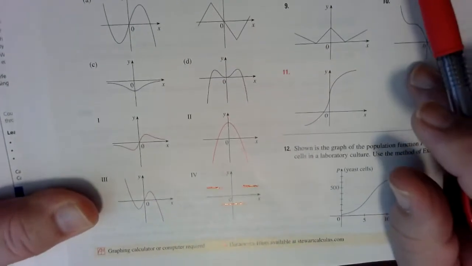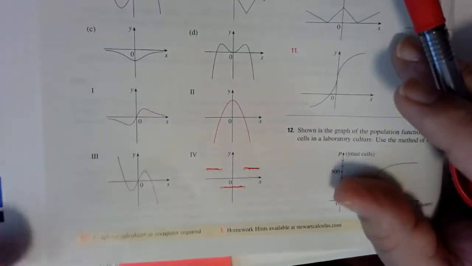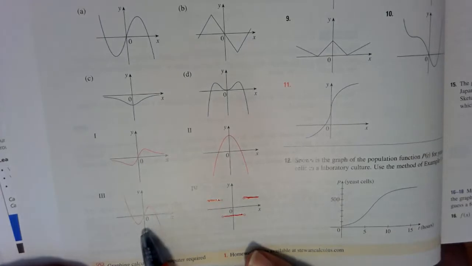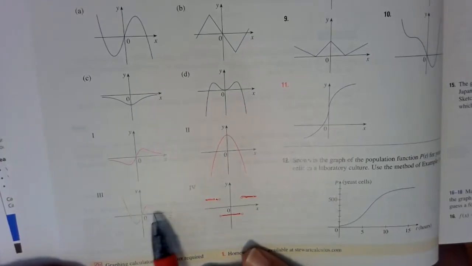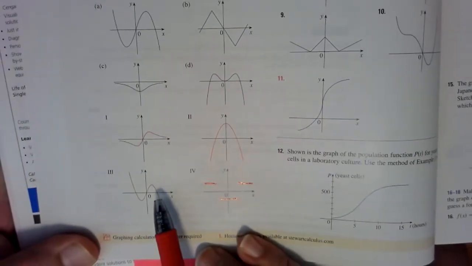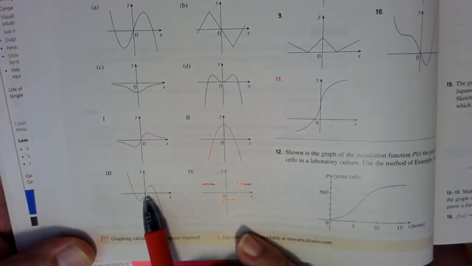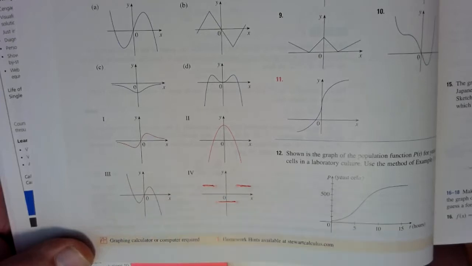Do you see that somewhere in here on the 4 choices? Well, this could be a possibility because it is 0 at these two spots, but it's also 0 at the origin, so that wouldn't work.